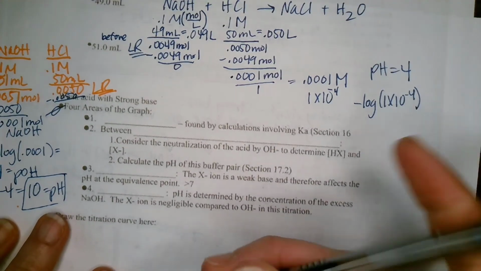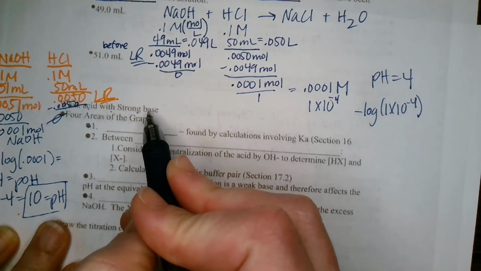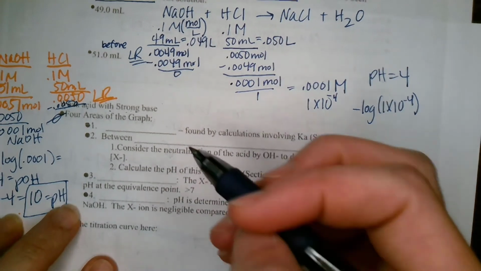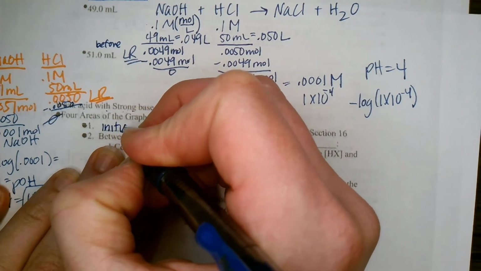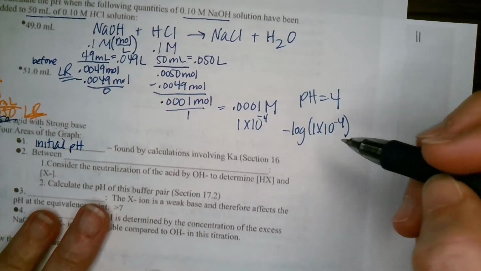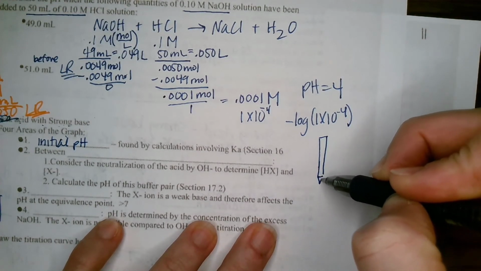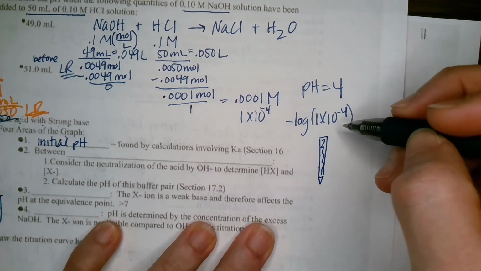This next one, number 2, is when we have a weak acid with a strong base, or a weak base with a strong acid. So first, similar to the last one, we need to find the initial pH. Now let's think about our setup on this one. Let's say I have my burette, and in this case we have a strong base.